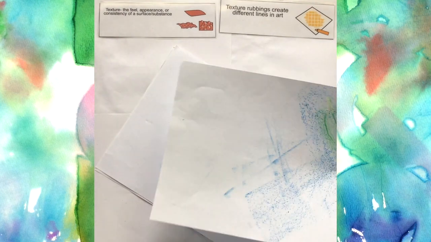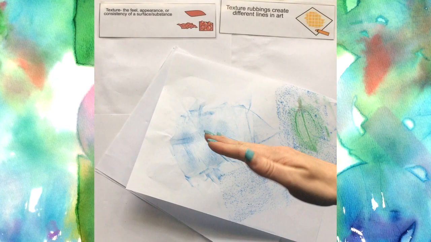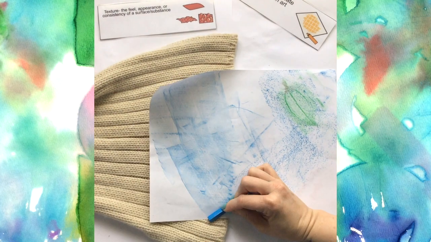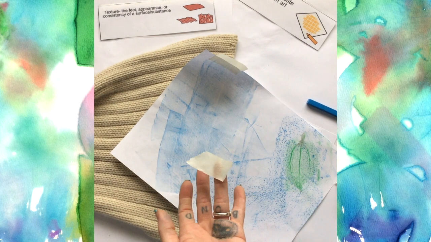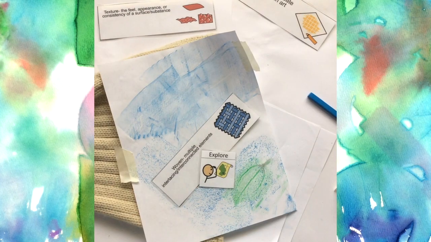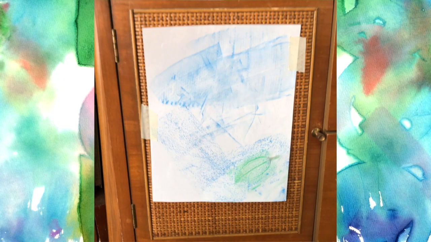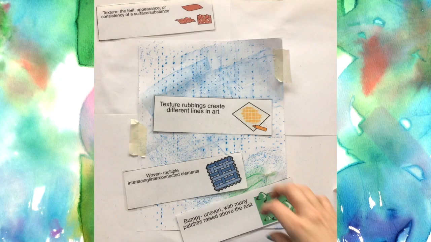What's our cotton ball gonna look like? They're kind of soft. Let's squish them down and rub. Doesn't really do too much. What about our soft woven? It's still not doing too much. But wait, if we use this tape, we find another thing of woven. I remember our cabinet. So let's put our tape down and rub over our cabinet. Let's not get our crayons on the cabinet though. We'll be careful with that.